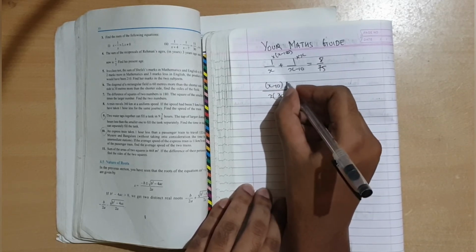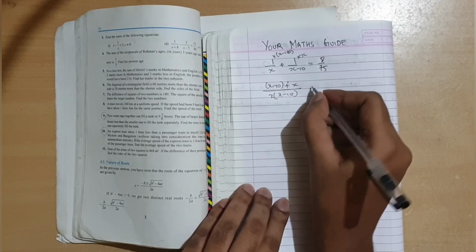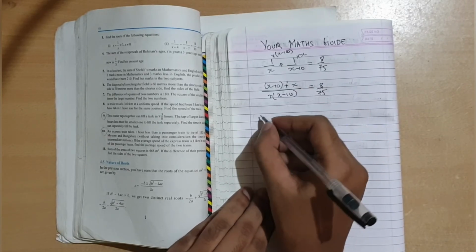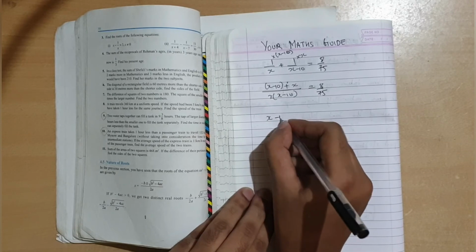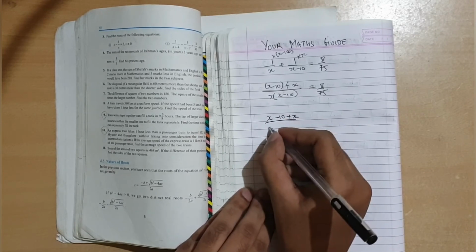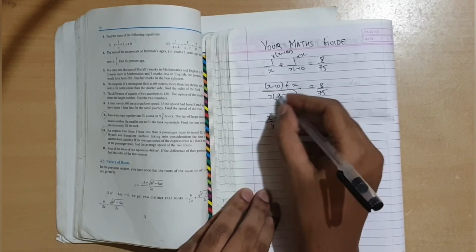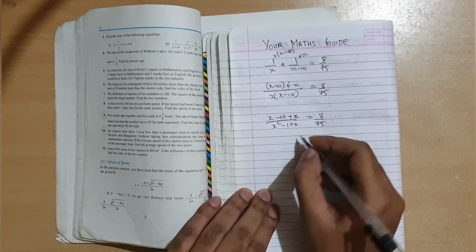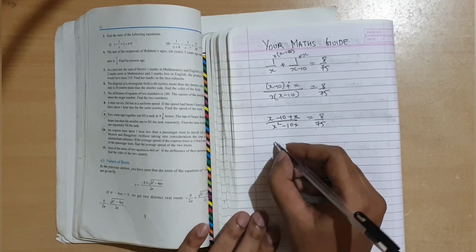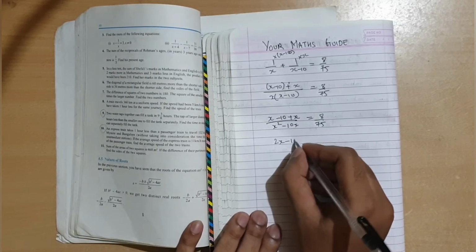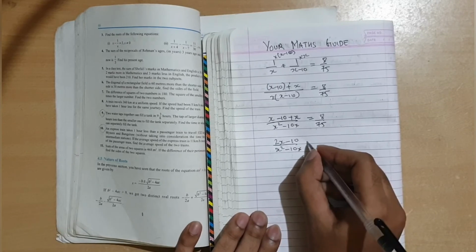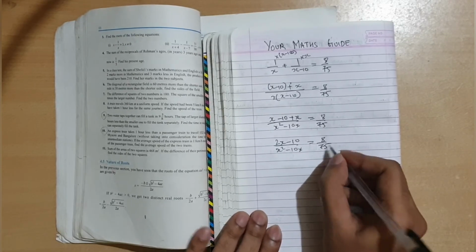So x minus 10 plus x upon x into x minus 10, that is x square minus 10x, is equal to 8 by 75. So this will be 2x minus 10 upon x square minus 10x equal to 8 upon 75.